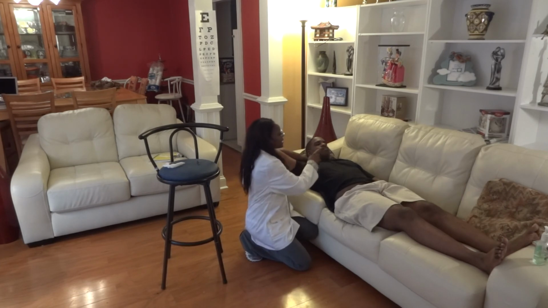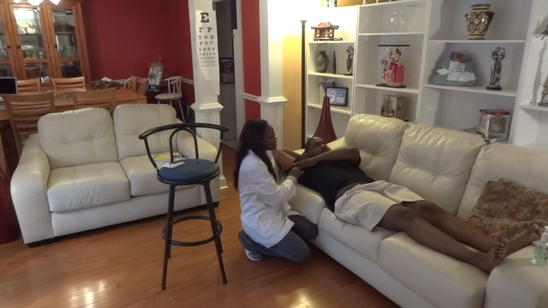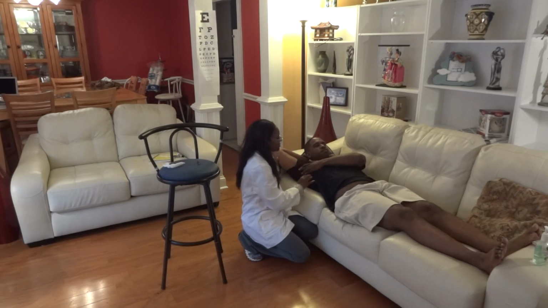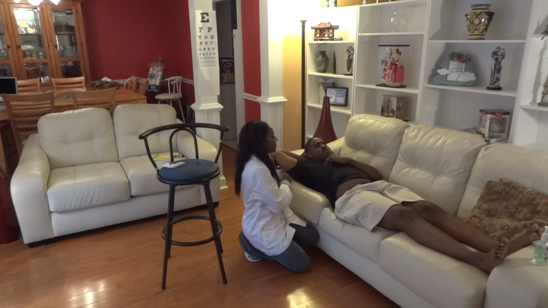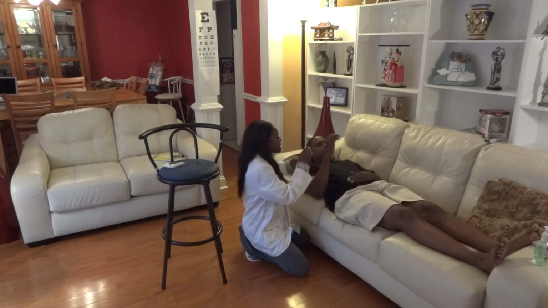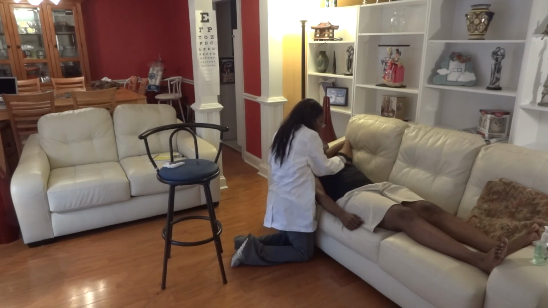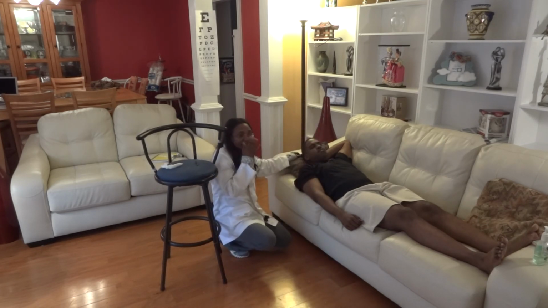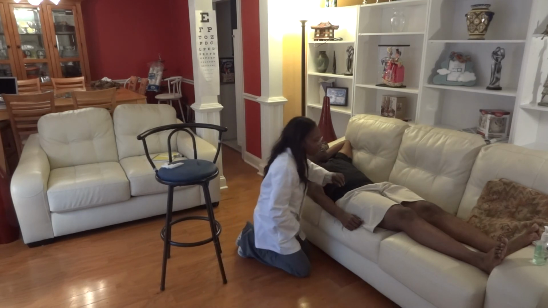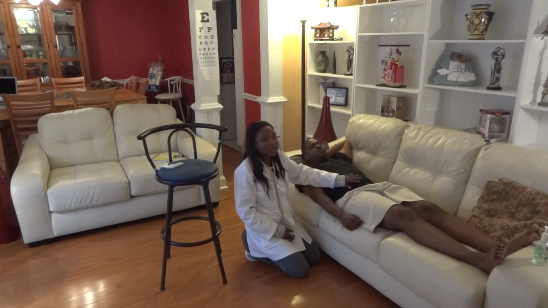So now with the other hand, I'm going to have the patient repeat what I've just done so that I know that he knows how to do it. Down. Okay, now we're going to do the same on the other side. Okay. And the patient has already demonstrated that he knows how to do a self-breast exam. So now we are going to continue with assessment of the abdomen.